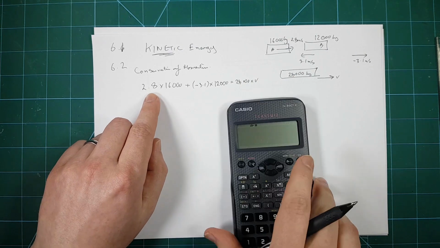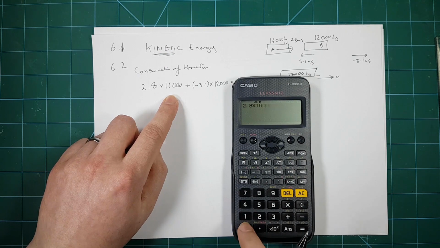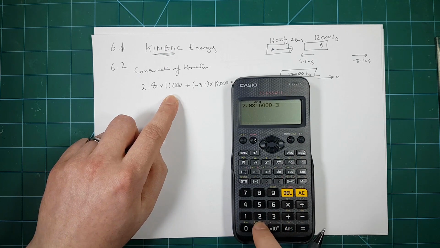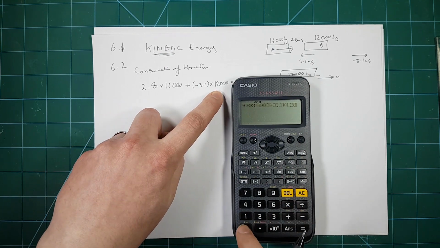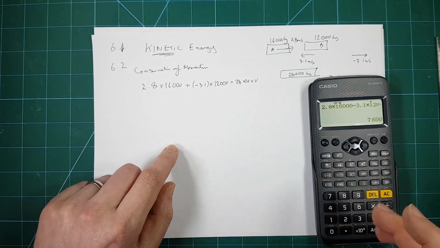Okay, let's work this out. So we've got 2.8 times by 16,000, take away 3.1 times by 12,000, and it is positive, so it is going to go to the right.